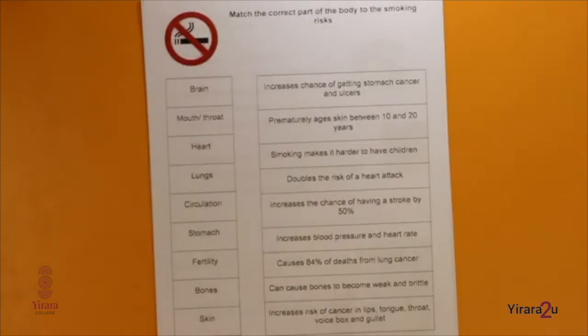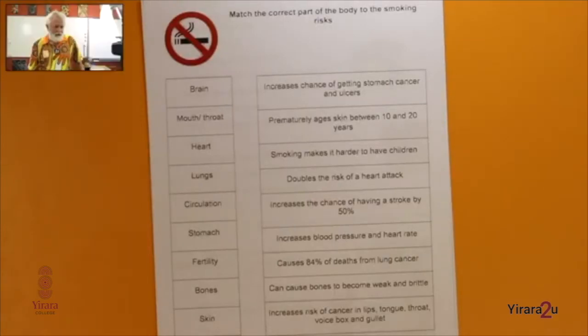So, just be thinking about how it affects you and the life that you want to live. Now, the third page is to match the correct parts of the body to the smoking risks. So the first one is the brain. Now we'll do the first one together.